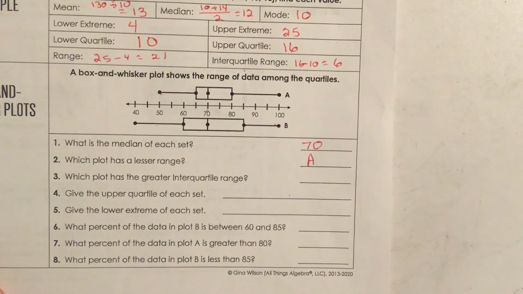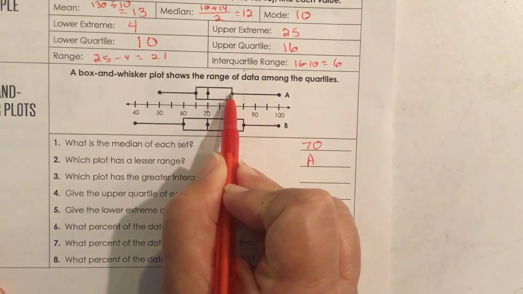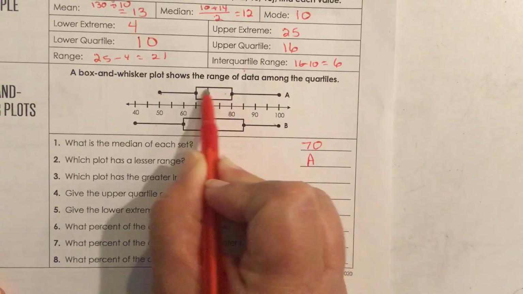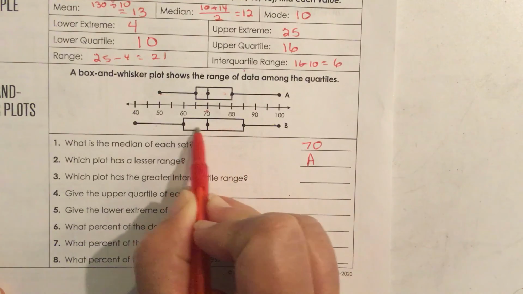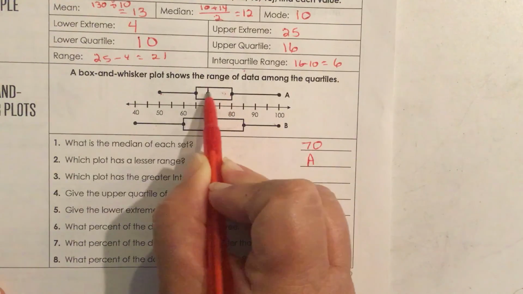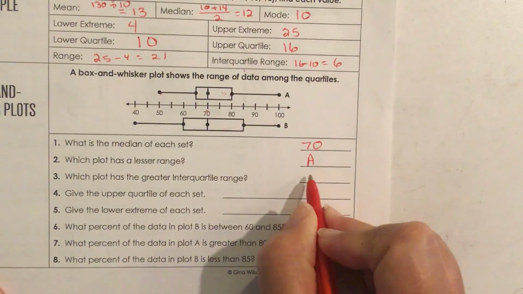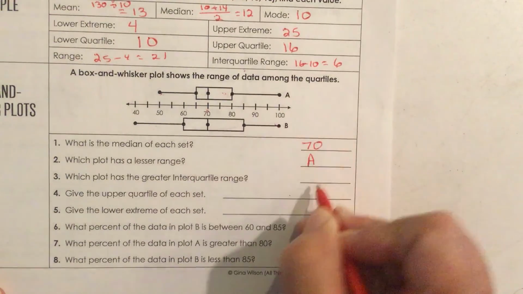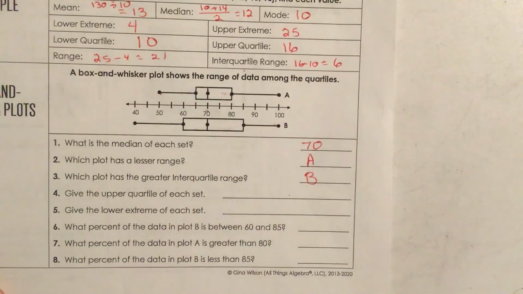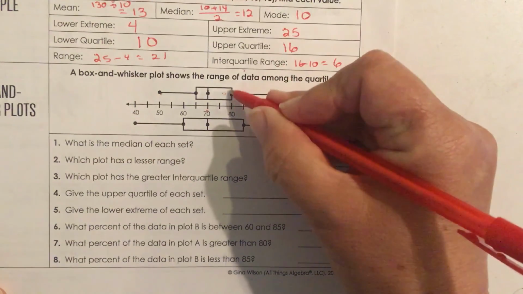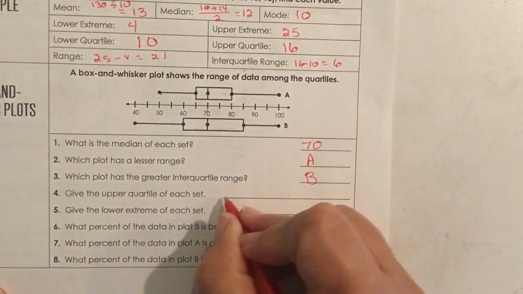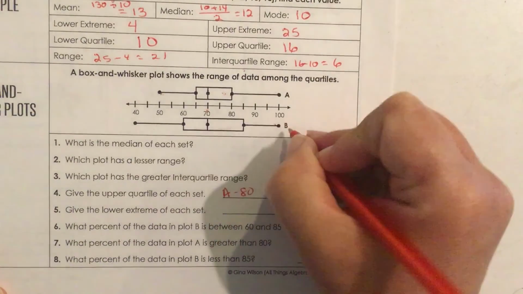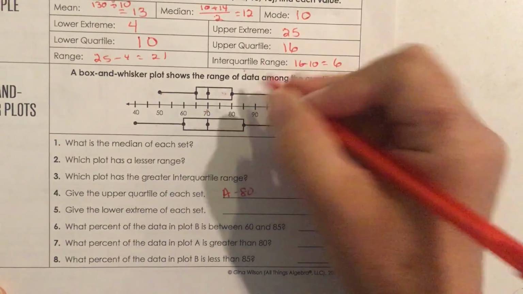The interquartile range, remember, is the Q3 minus the Q1. So it's here. Notice this one has a bigger range than this one. So the interquartile range that's greatest is plot B. The upper quartile for each set. Remember what the upper quartile is. It's Q3, this bar right here. So for plot A, it's 80. For plot B, it's 85.